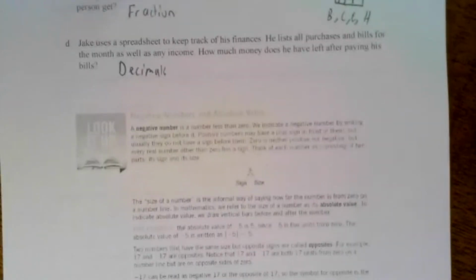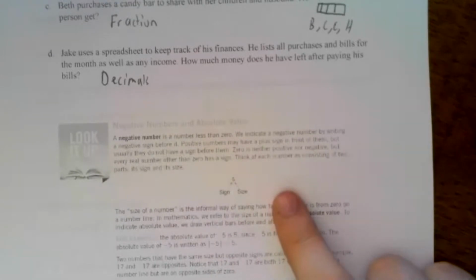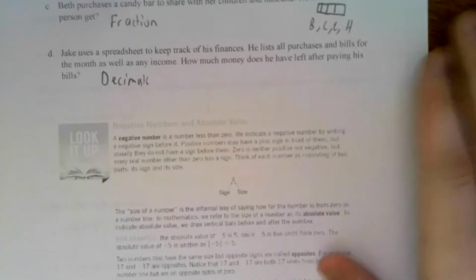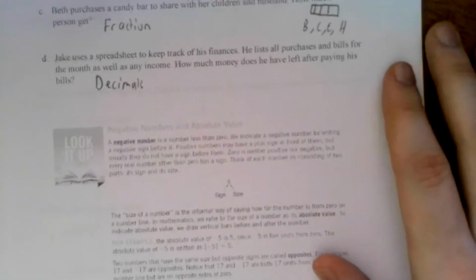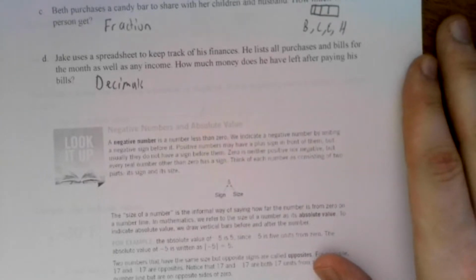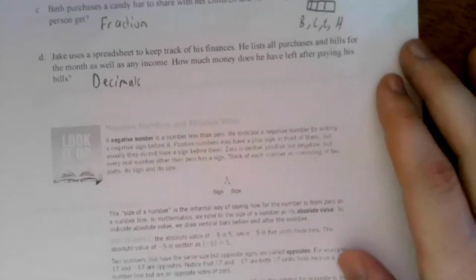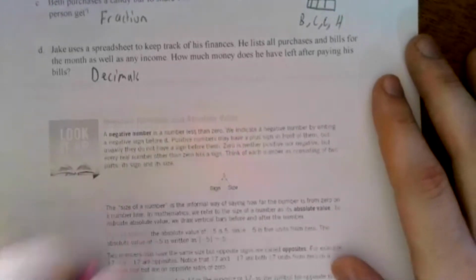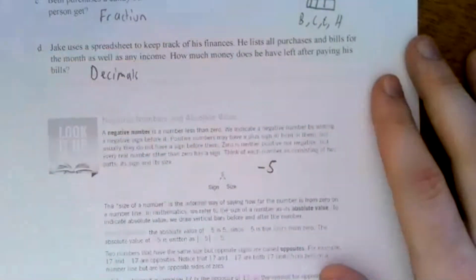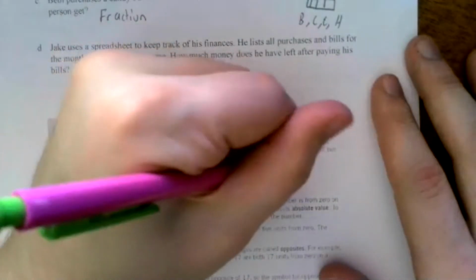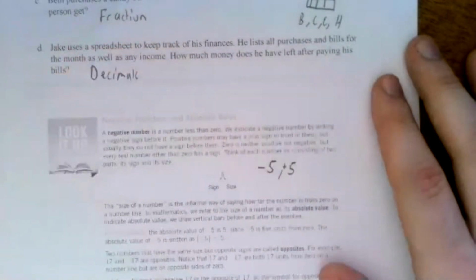Okay. All right. So we'll look at negative numbers first. It says a negative number is just a number less than 0. We indicate a negative number by writing a negative sign before it. Positive numbers may have a plus sign in front of them, but they usually do not have a sign before them. So if we look at the example that they give, -5 is a negative number, right? And just 5 or plus 5 is a positive number.